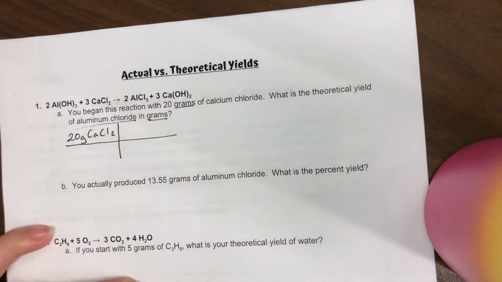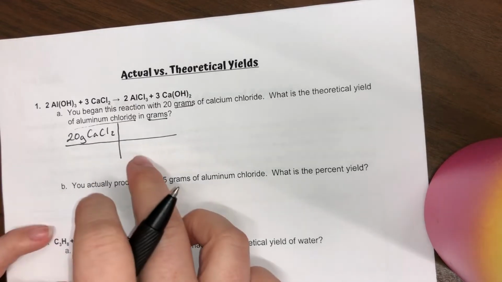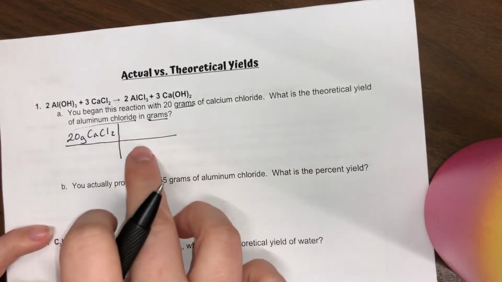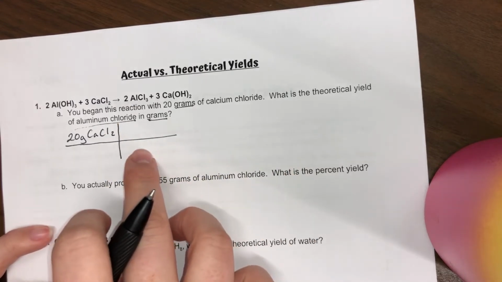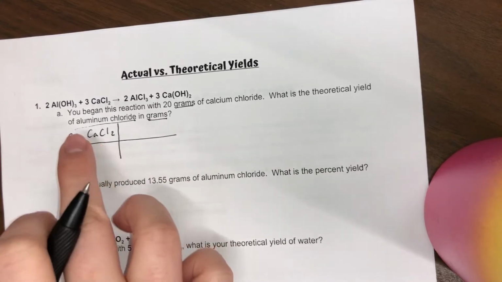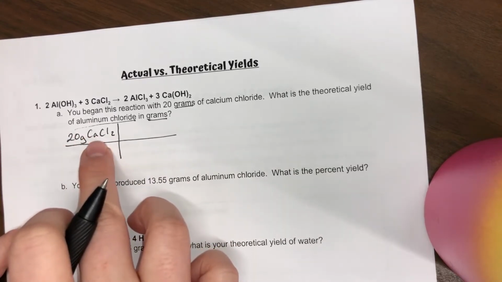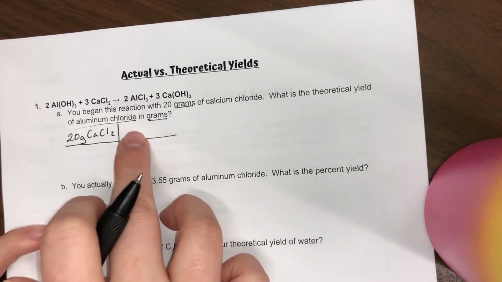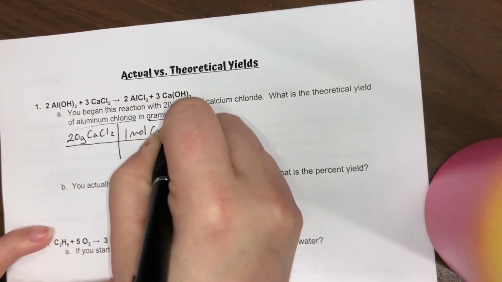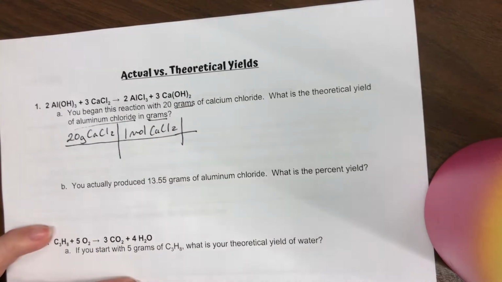Since this is a mass-to-mass stoichiometry problem, we know we're going to have to convert it into moles, use the mole ratio, and then convert it back into mass. So right here, we're going to convert it into moles, which means we're going to put the mass of what we started with on the bottom. We're going to have to calculate the mass of calcium chloride and put it here. 1 mole goes on top.